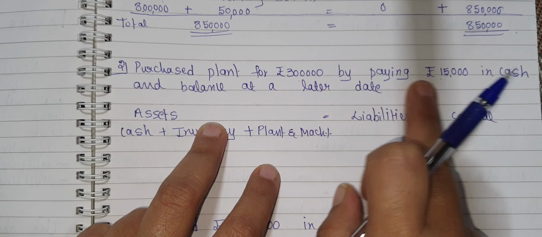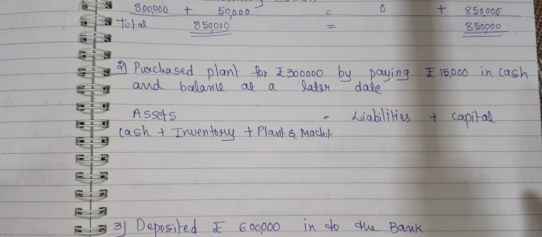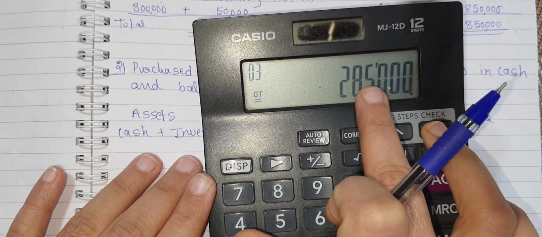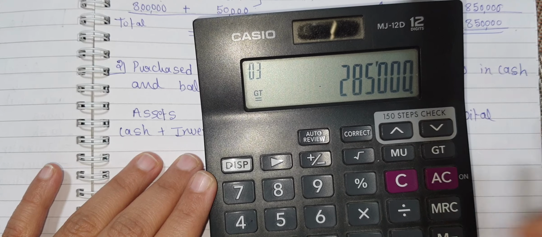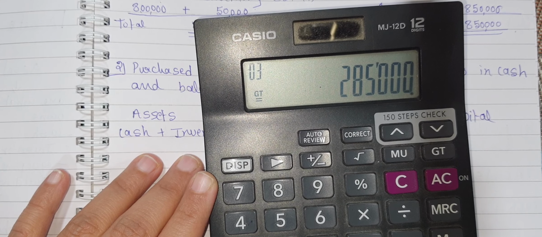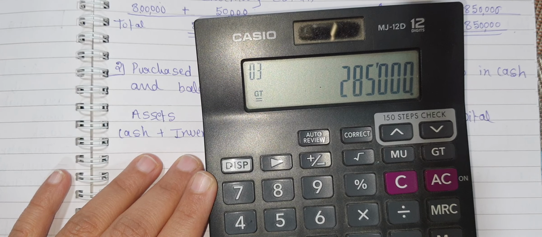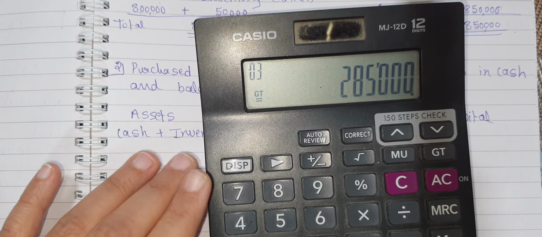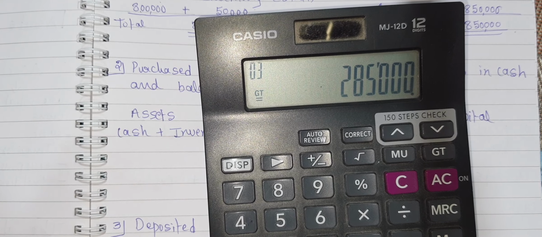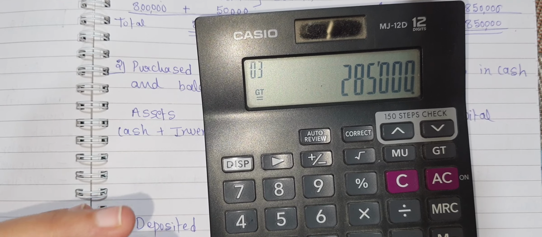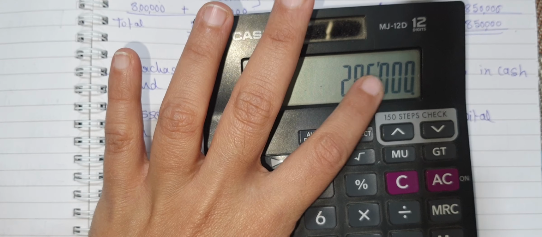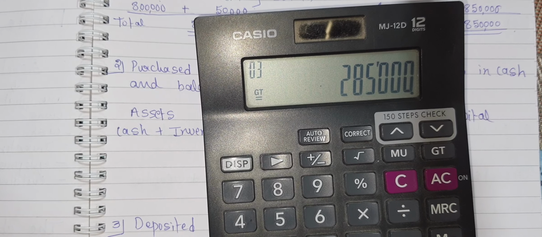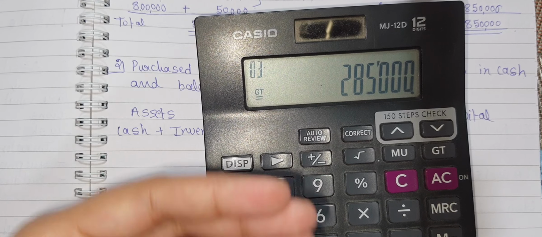Out of 3 lakh they paid only 15,000 and have not paid rupees 2,85,000. Still they have to pay rupees 2,85,000. So the liability to the supplier of plant or machinery increases by rupees 2,85,000.